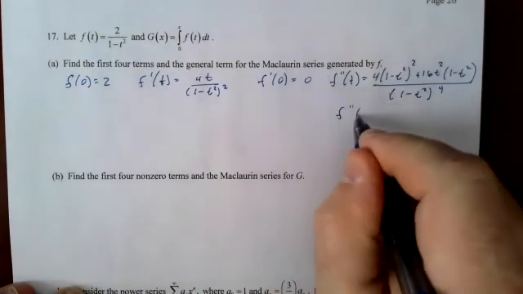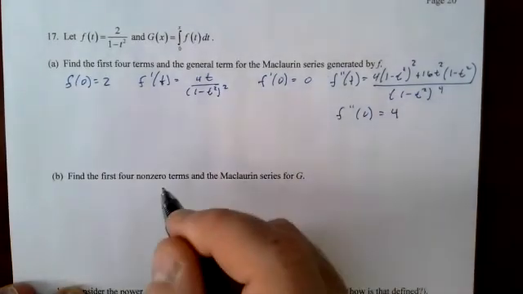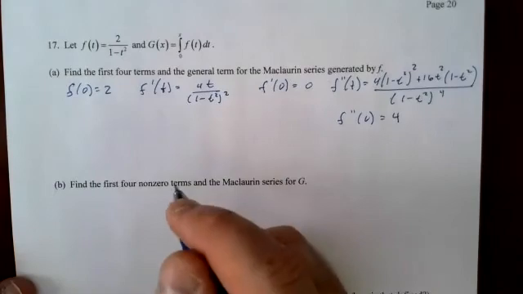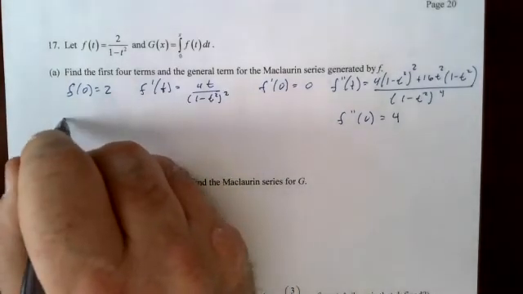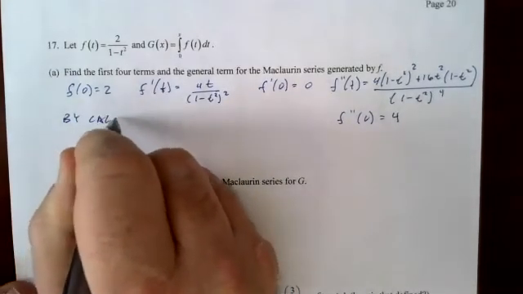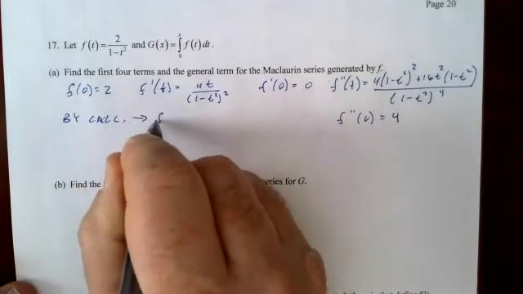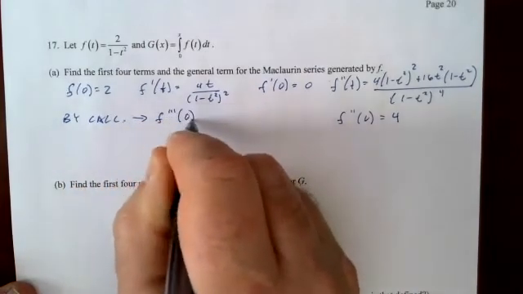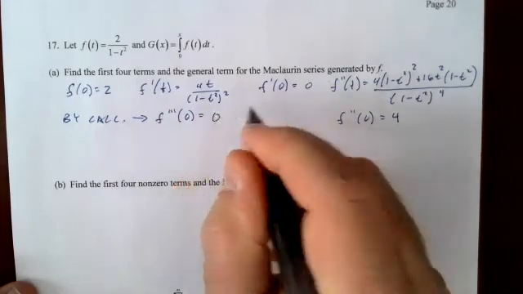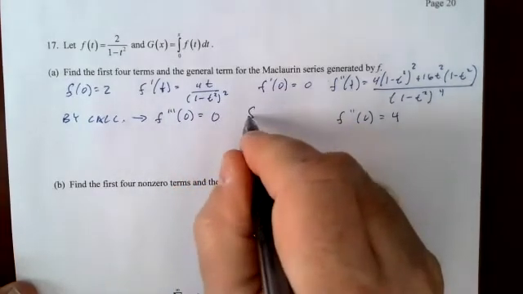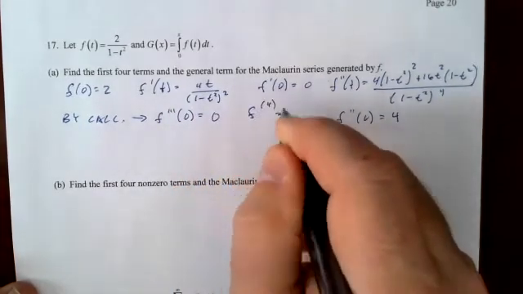And when I plug in 0, I get 4. So rather than keep going, I figured out with the calculator that the third derivative of 0 equals 0, and that's kind of obvious. That happens with these problems. The fourth derivative equals 48.